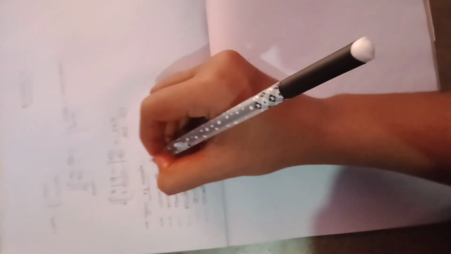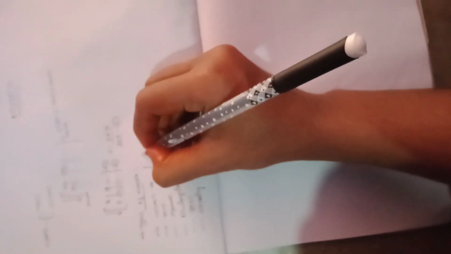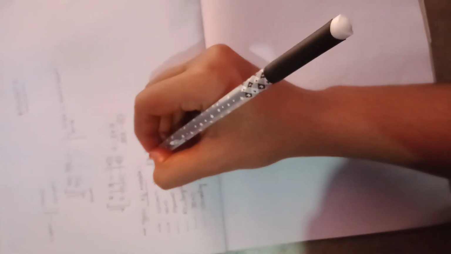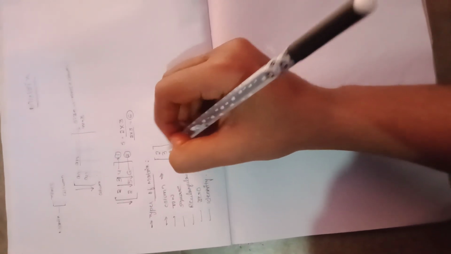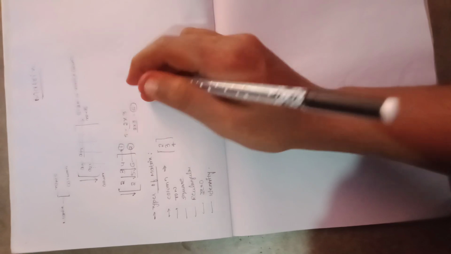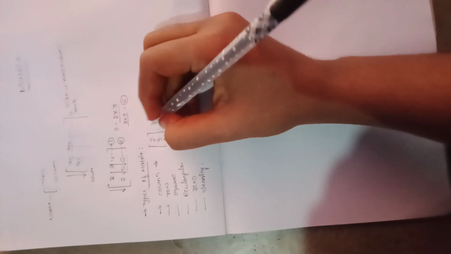Column matrix means it has only a column. It doesn't have many rows. Let me write an example for the column matrix: 2, 3, 4. It has only one column, and it doesn't have any other columns. This is known as a column matrix.